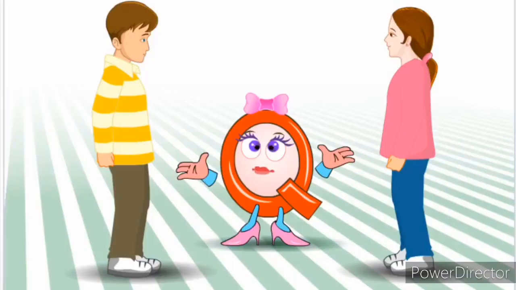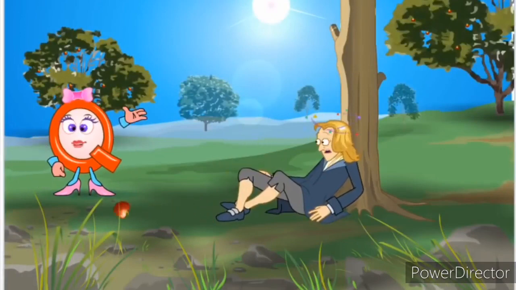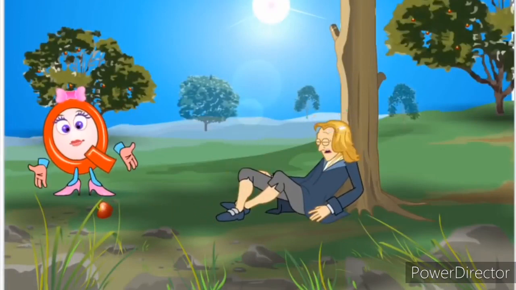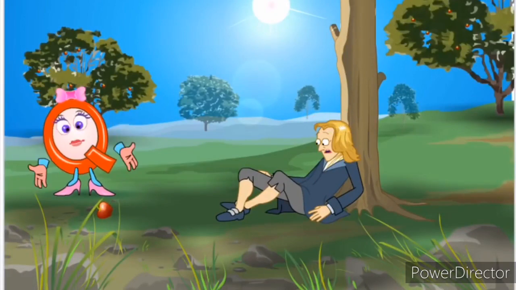Oh, Dad was saying something about Newton and gravity the other day. Newton started thinking about gravitational force when an apple fell from a tree on his head one day. He started wondering why the apple didn't stay up.